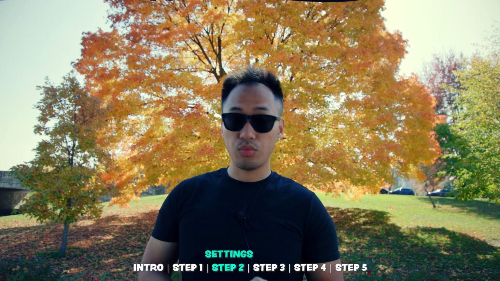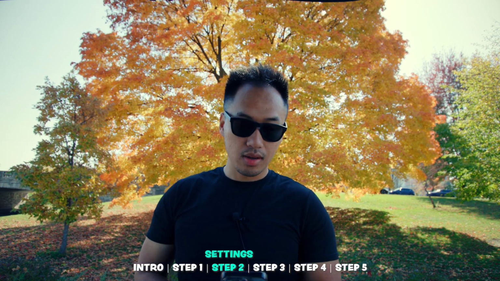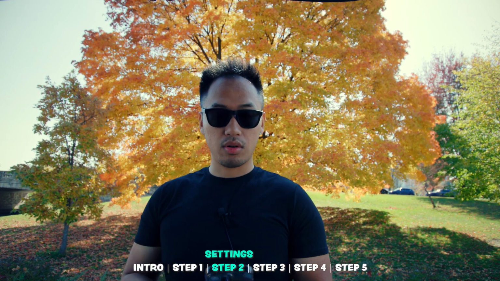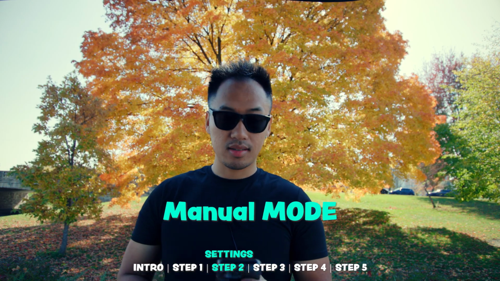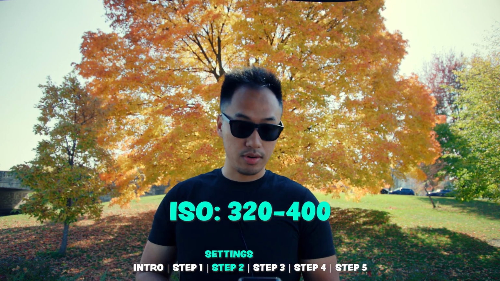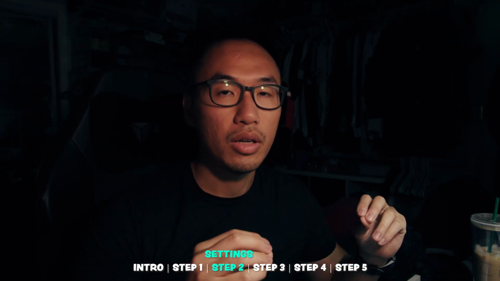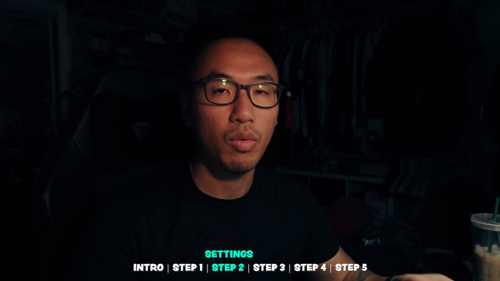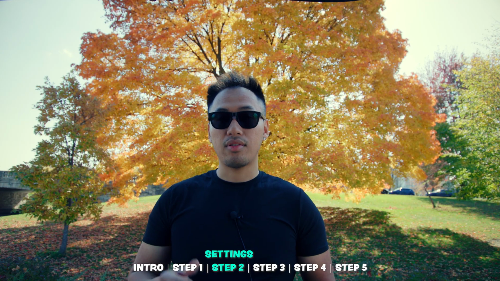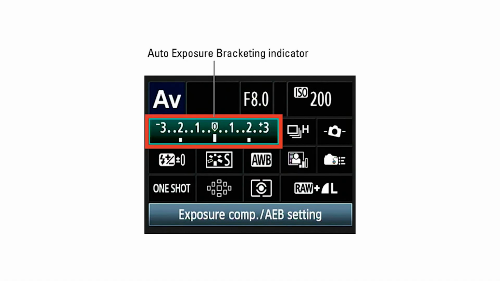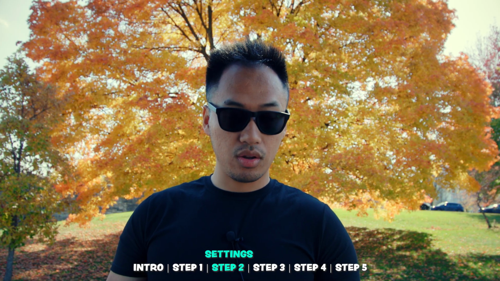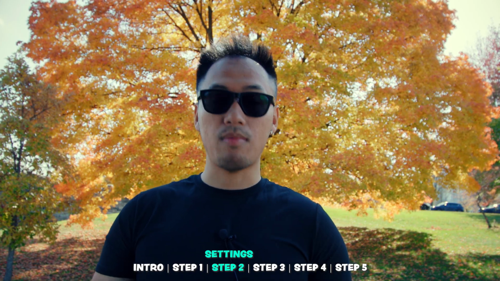Step 2, we're going to be talking about settings and shooting. In terms of settings, you want to put your camera into manual mode. Set the ISO to 320 or 400. Another thing I forgot to mention is you want to have your aperture set to 7 or 8. That way you can have the sharpest image possible with everything in focus. Then after that, you want to turn on your bracket setting. If you don't have automatic bracketing, you can just take multiple exposures manually.